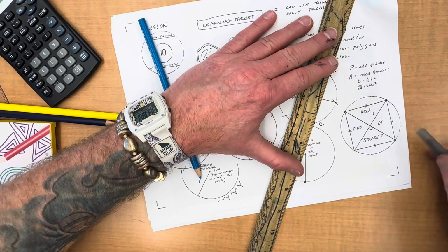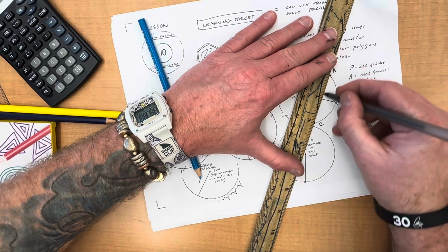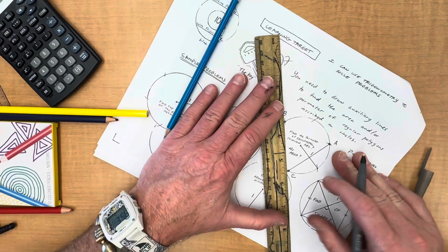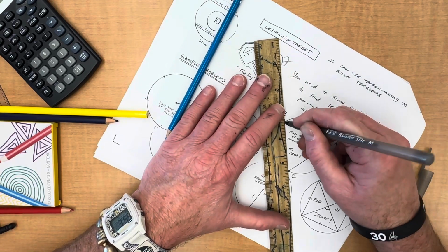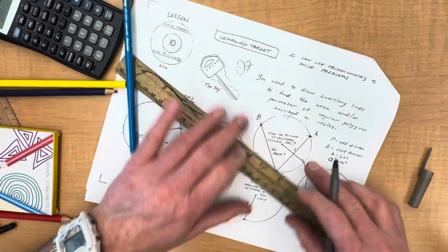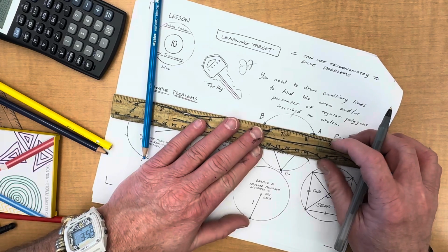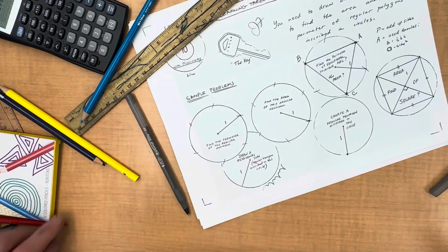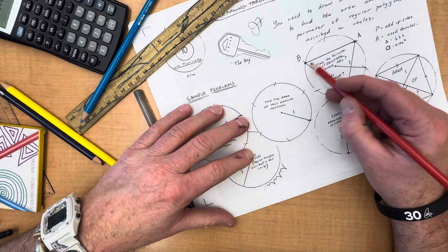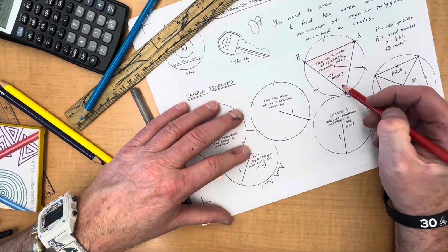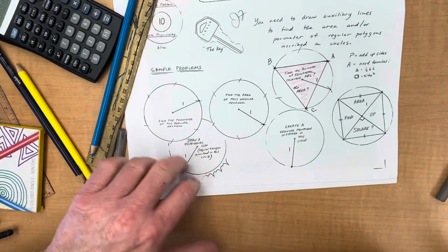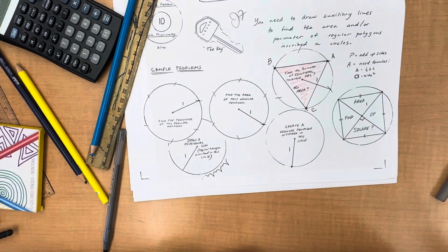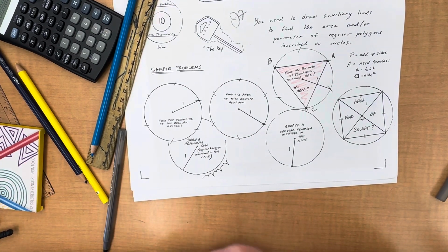You've got a radius of 1, and you've got to find the area of this equilateral triangle. Challenge. I challenge you to do that. Find the area of that equilateral triangle. Anyway, there's a bunch of problems that you can practice. So plenty of stuff to do.